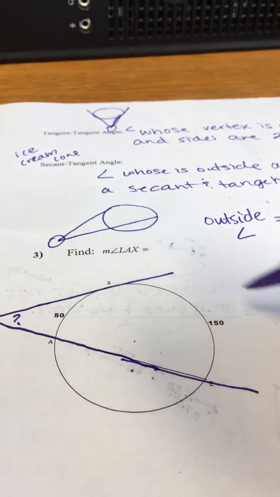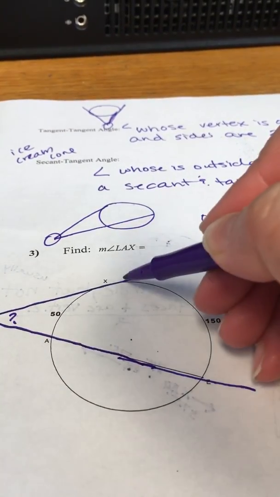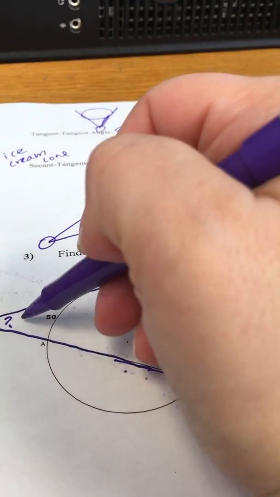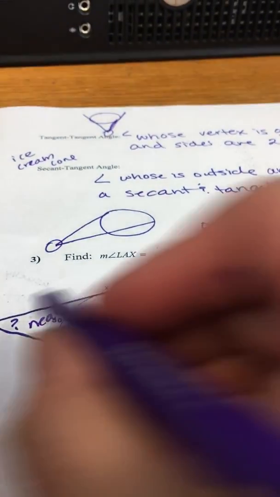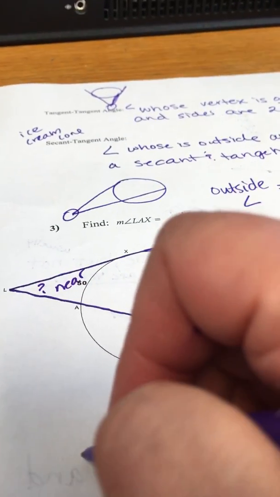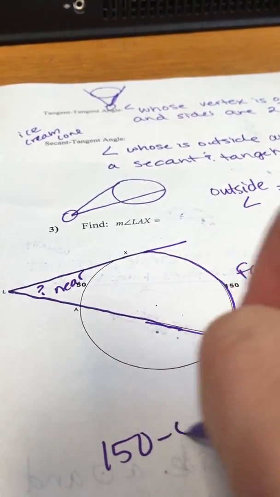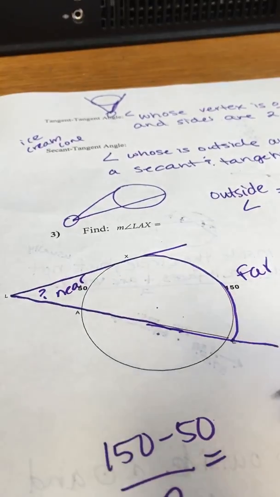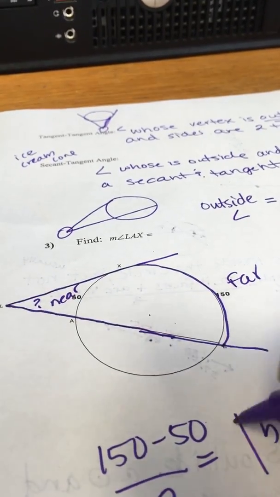So I want the far arc, so this is my far one between my two sides, and this is my near arc. So in relationship to the angle, the far one outside it should be bigger than the near one. So it is equal to 150 minus 50 over 2. So that comes out to 50 degrees.